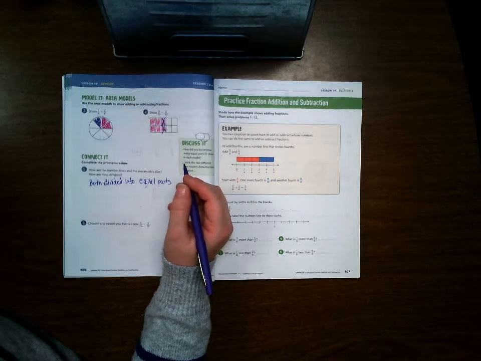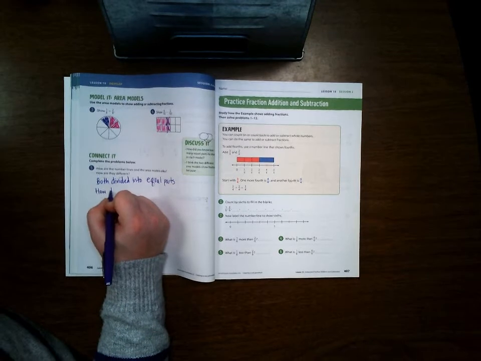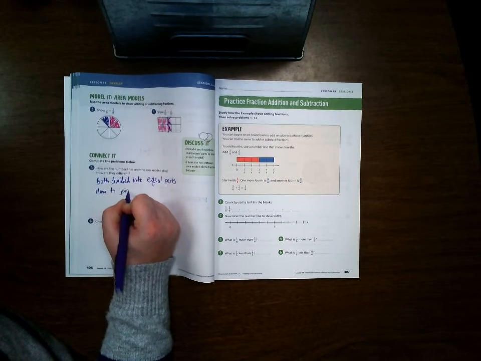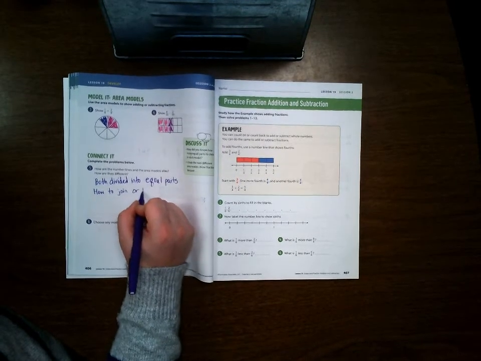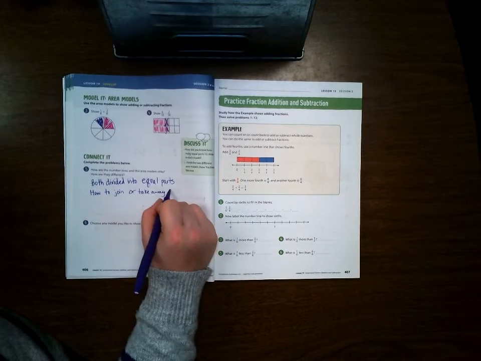And they're also alike because they show how to join or take away fractions.